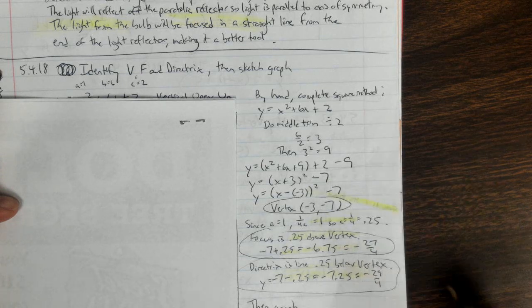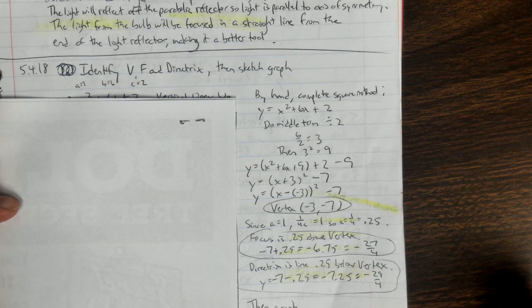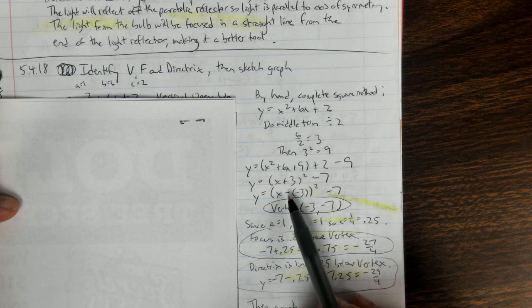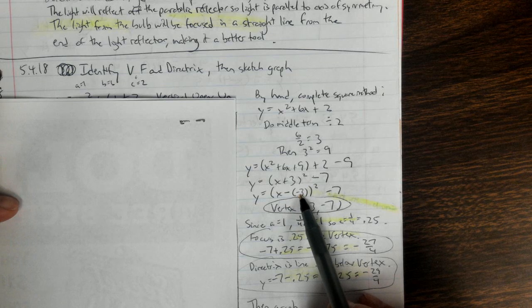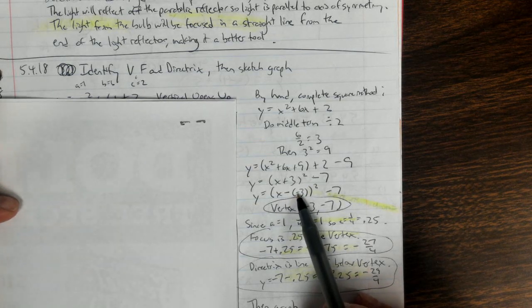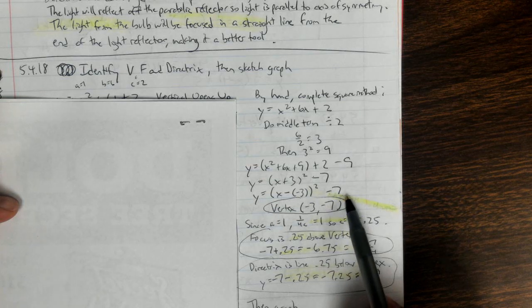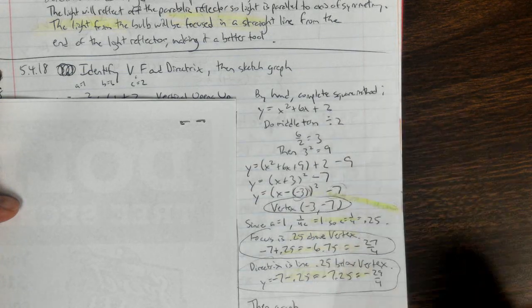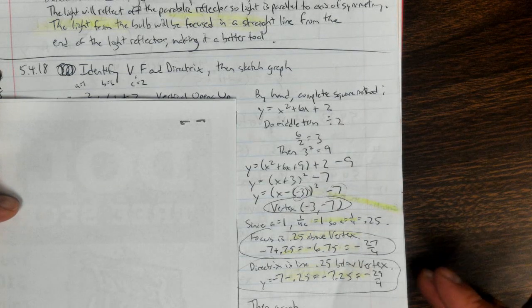All right. The other thing is, if you have a plus, but the formula requires a minus, you need to think of this as minus a negative. So this is y equals x minus a negative 3, all of that squared, minus 7. What that tells you is if you use your negative 3 here and your negative 7, that's your vertex.